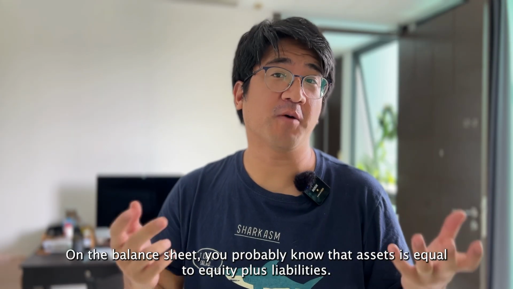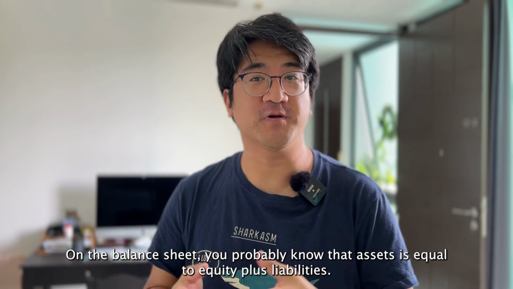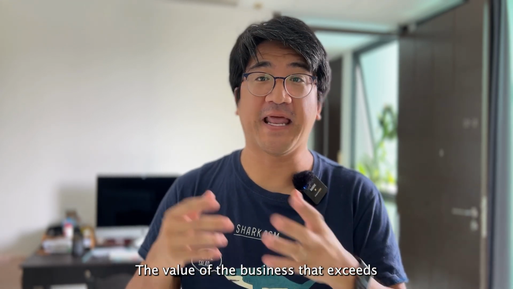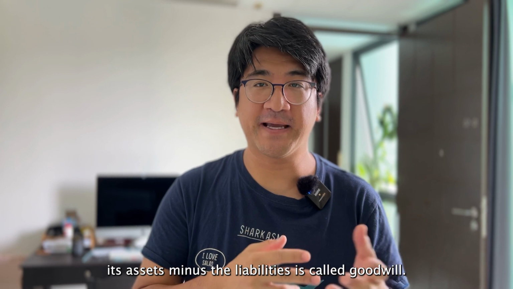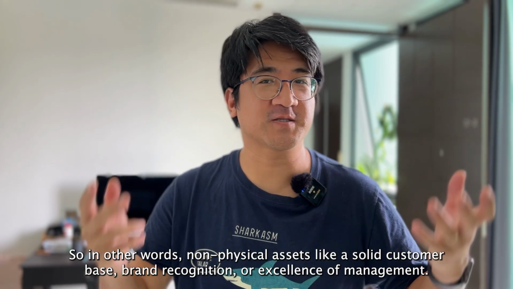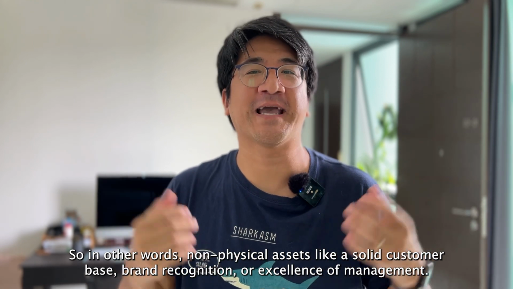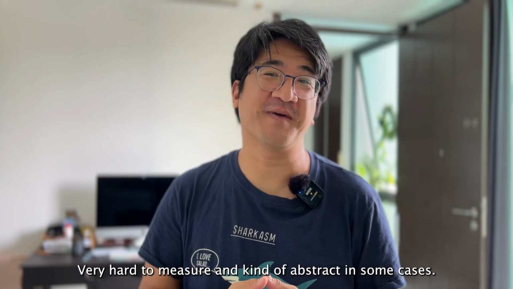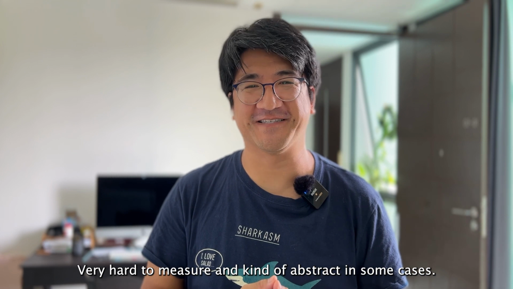On the balance sheet, you probably know that assets is equal to equity plus liabilities. The value of a business that exceeds its assets minus the liabilities is called goodwill. So in other words, non-physical assets like a solid customer base, brand recognition or excellence of management. Very hard to measure and kind of abstract in some cases.